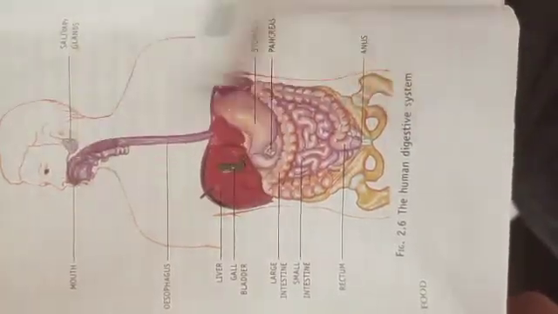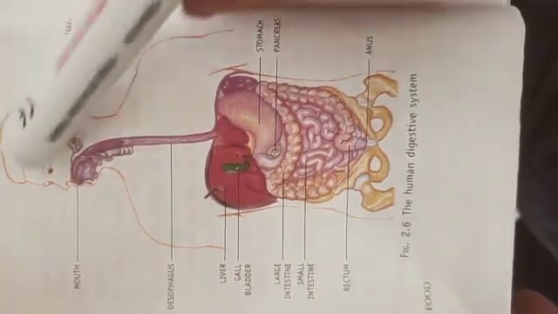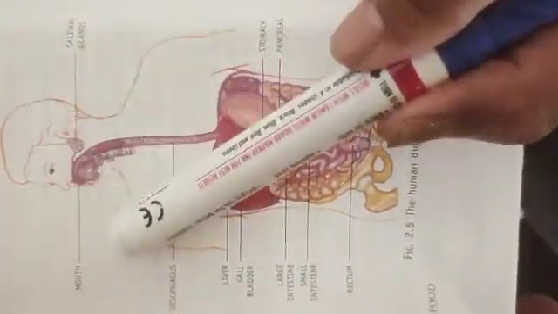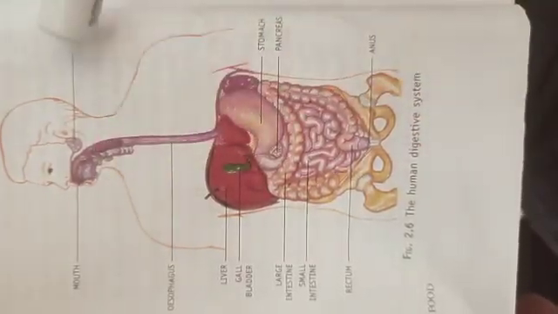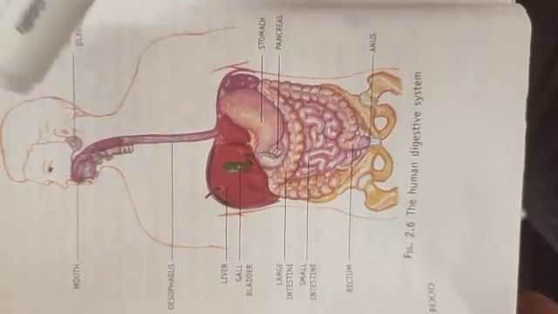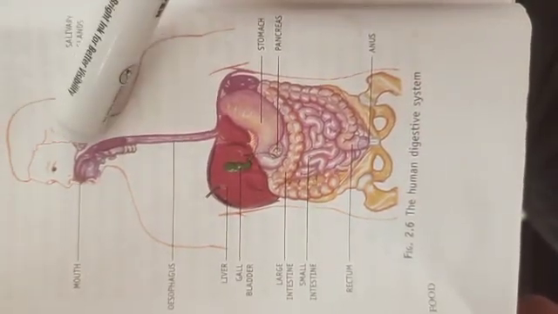This is the diagram of the human digestive system. In this diagram, you see this part is the mouth, from which we take food. This is the salivary gland. Salivary glands are of three pairs. This salivary gland secretes saliva.